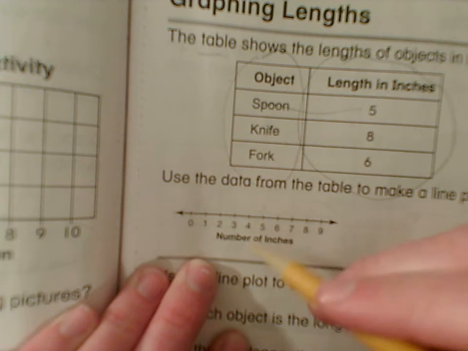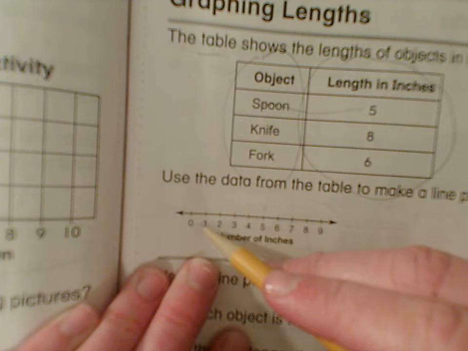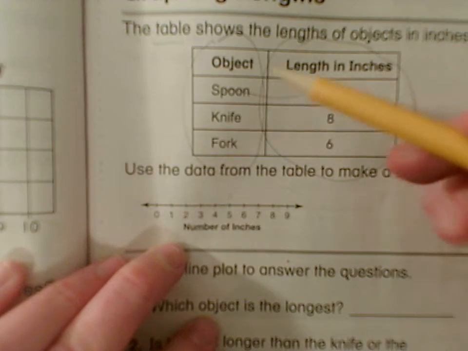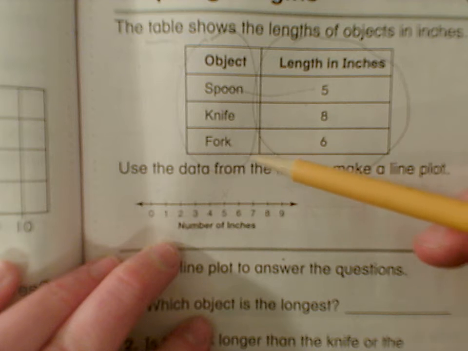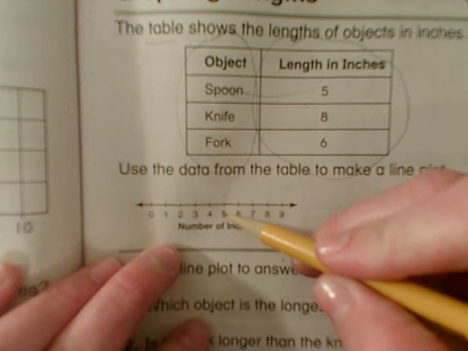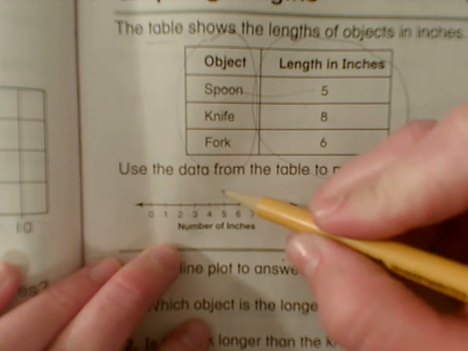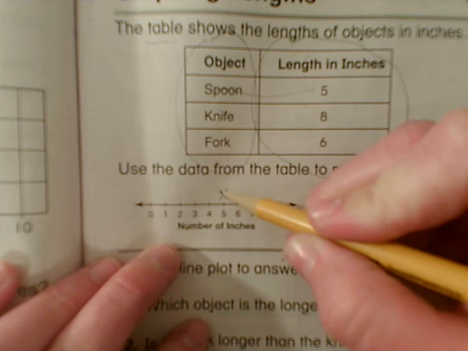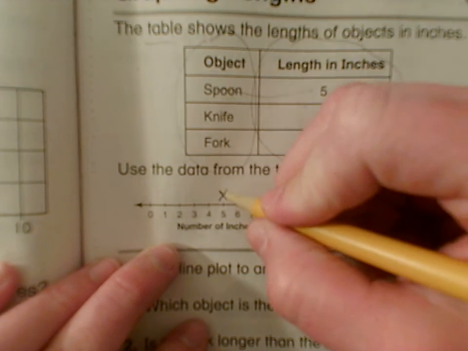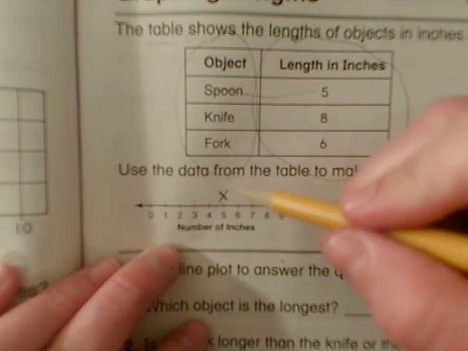But this one is not only going to show us our skip counting by 1, but it's going to represent the number of inches an object measures. So a spoon is 5 inches. So above the 5, we're going to just put a little X above the 5, not on the line plot, just above it to show that one item was 5 inches.